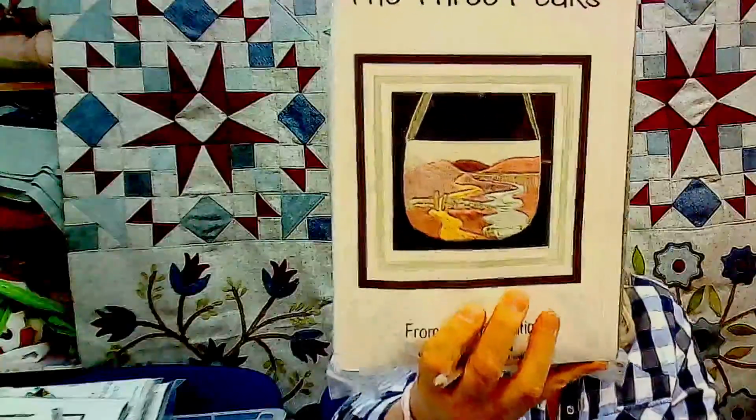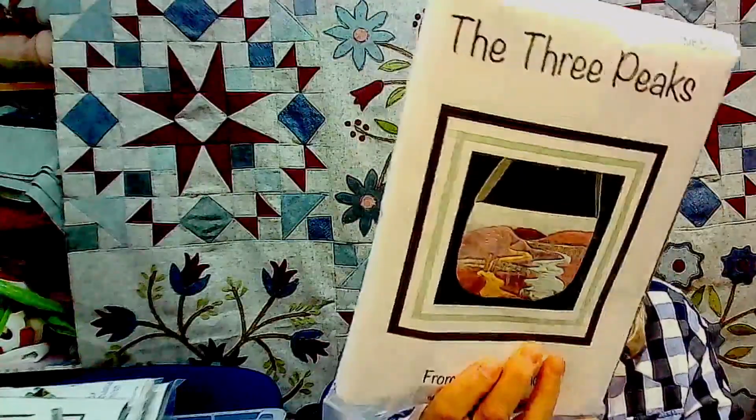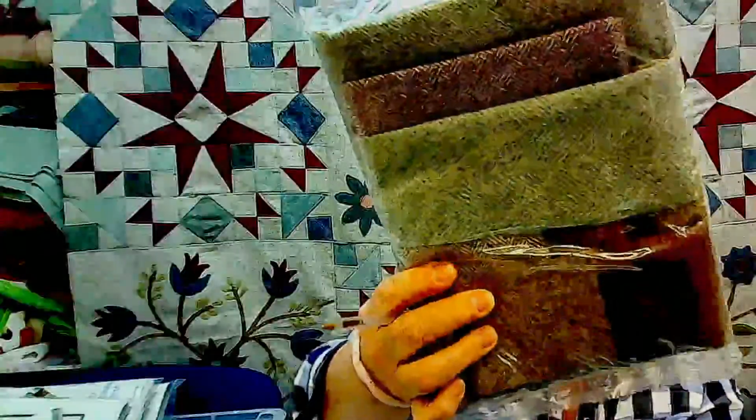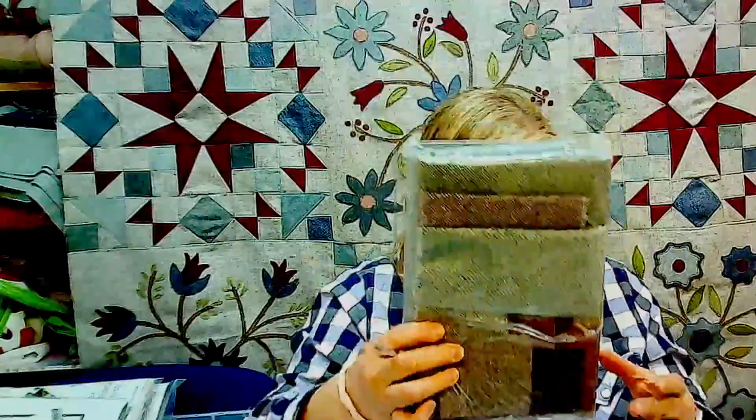Three Peaks bag, usually 59 quid. Now this is a messenger bag, the kind of thing you were on about, Lynn. That's the bag there, and the kit is the exact same fabrics as in that kit. I don't know how many of these there are. That should be £59.